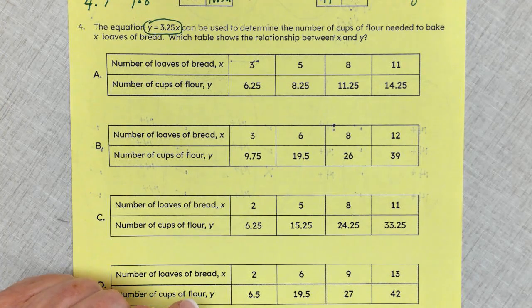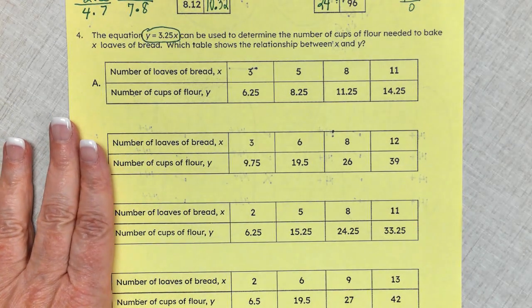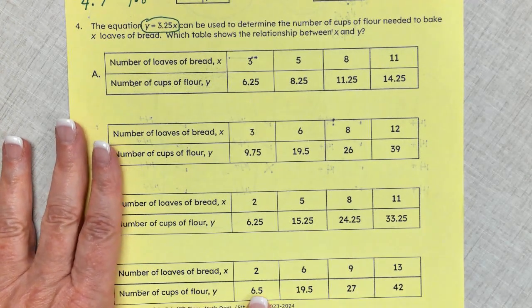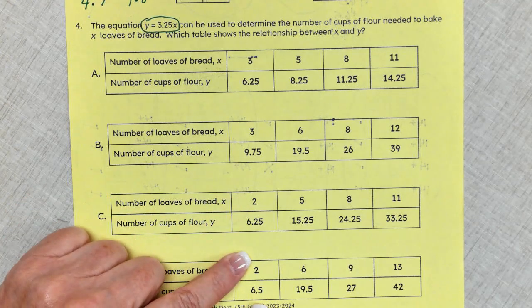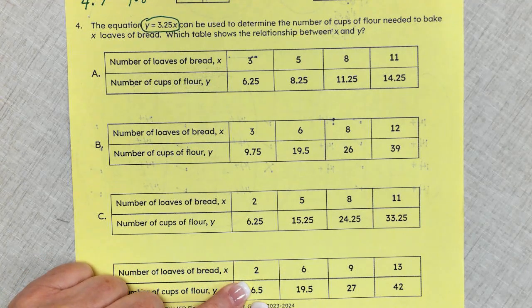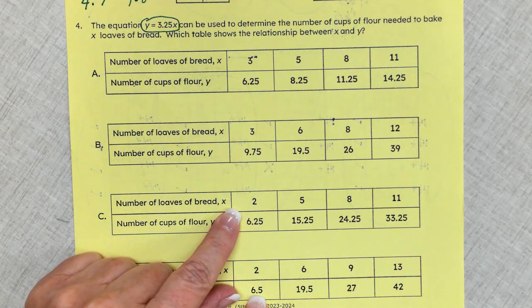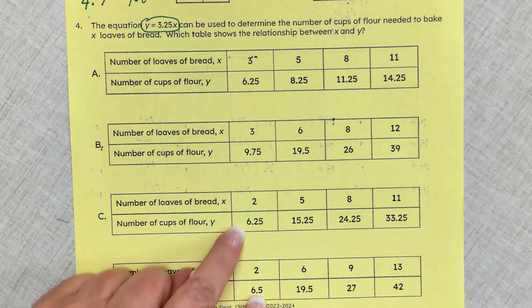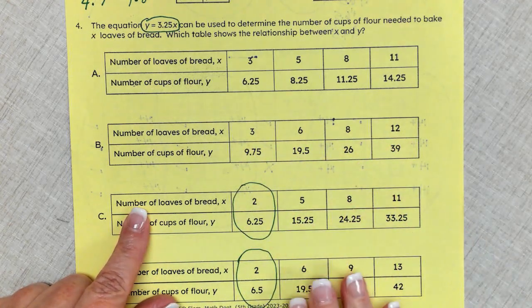The next thing I might want to do is look at where the tables are the same and where they're different. For example, this table says 2 loaves will be 6.25, and this table says 2 loaves will be 6.5. So they both can't be good tables. Maybe one thing we would want to check is what really happens when you multiply 3.25 times 2. Let's check and see which of these, if either, is true.